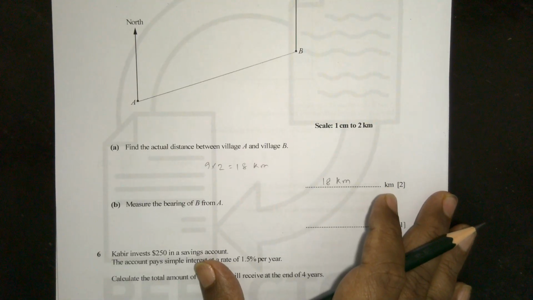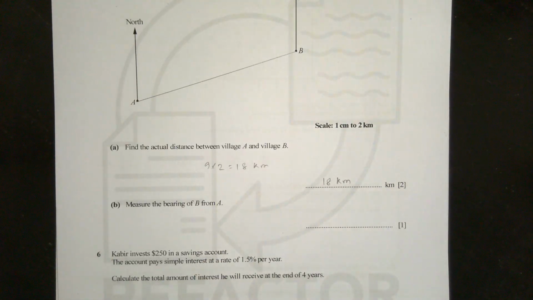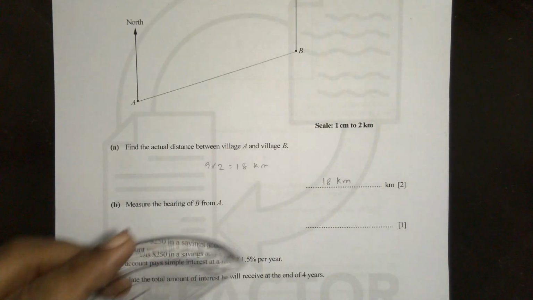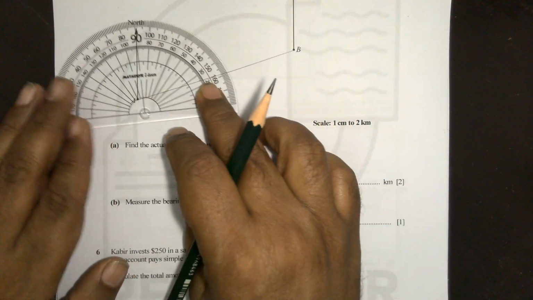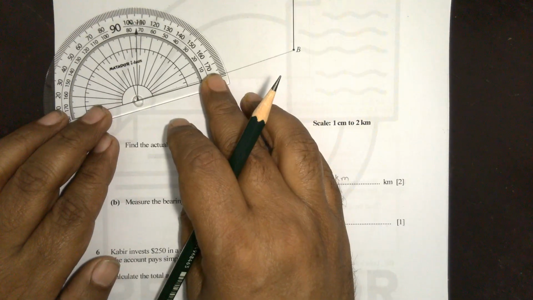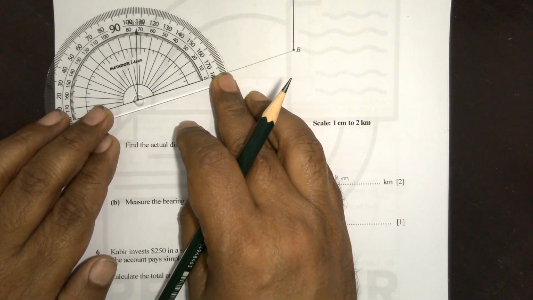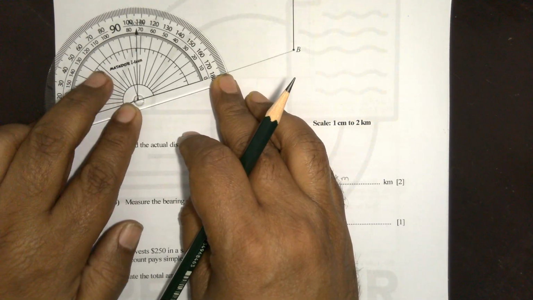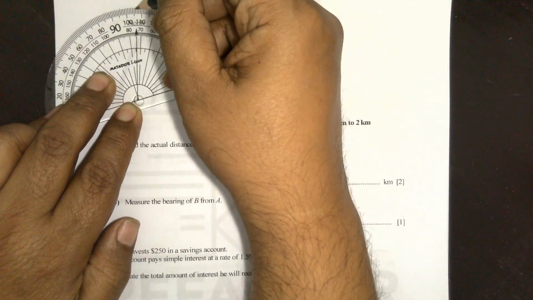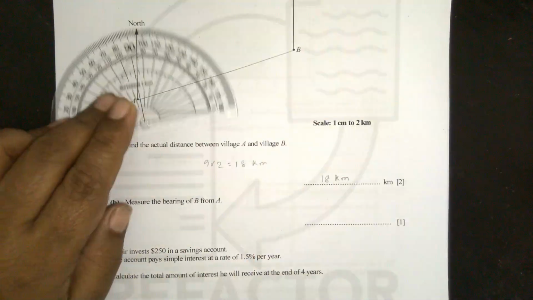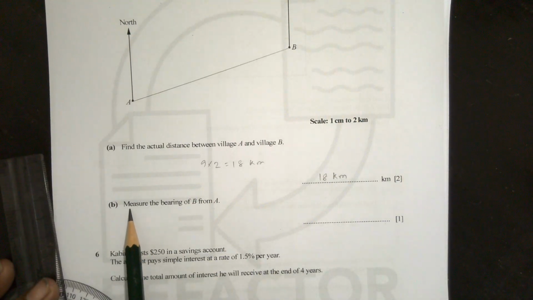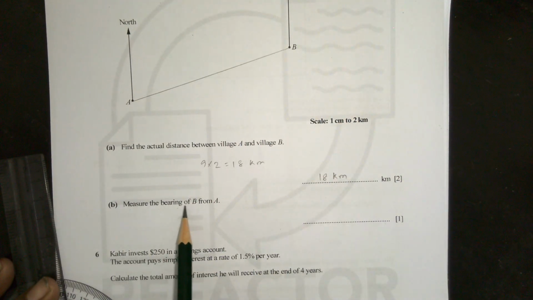So now let us bring the protractor. Let's measure the angle. How are we going to measure? I'm aligning this one. First understand what is the bearing, which angle they have asked for.